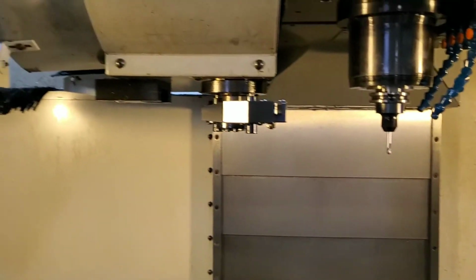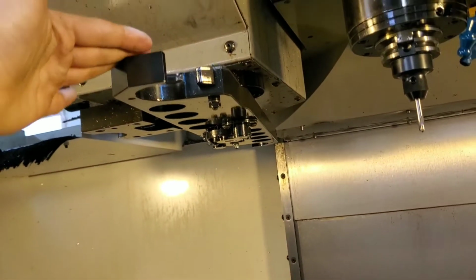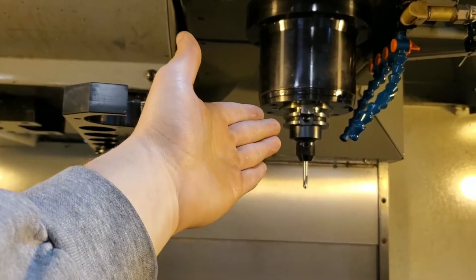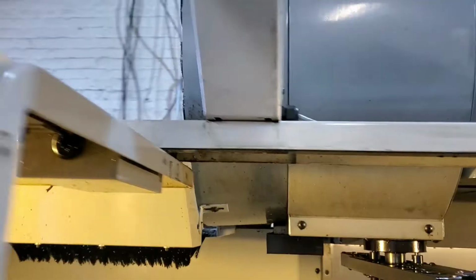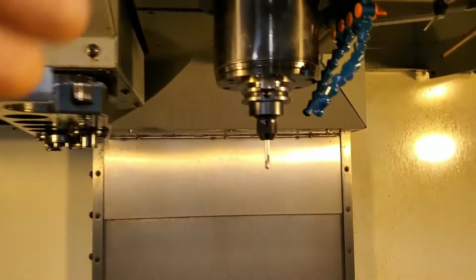And then you have your ATC, which stands for automatic tool changer, and that works to transfer your tools from your spindle into your tool carousel, which is where the tools are housed.